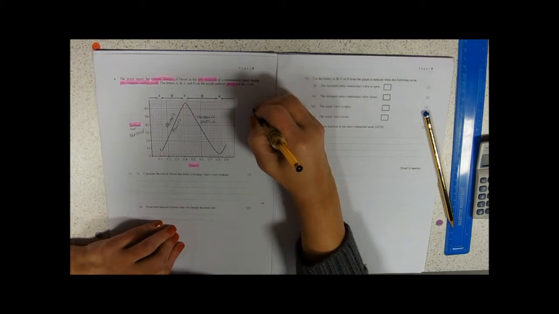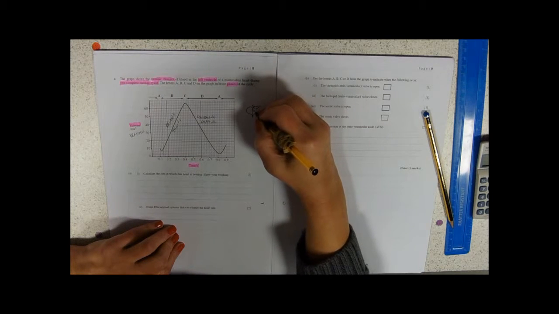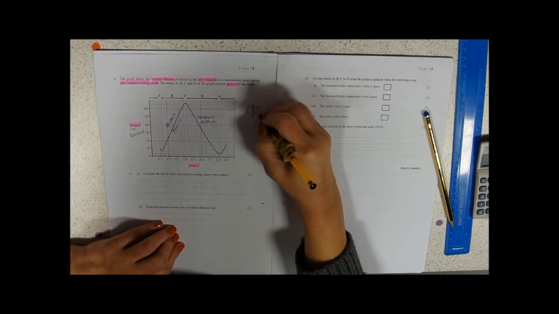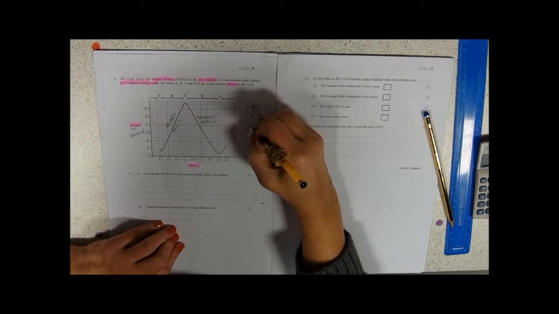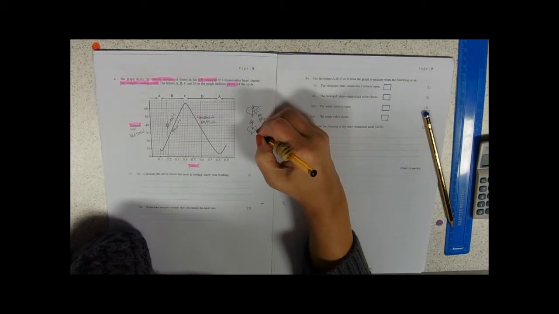And then I'm just going to remind myself of my blood flow, so it's coming in, valve, out, valve. So when the blood's going in, the AV is open, and when it's going out, the semilunar is open and the AV is shut.